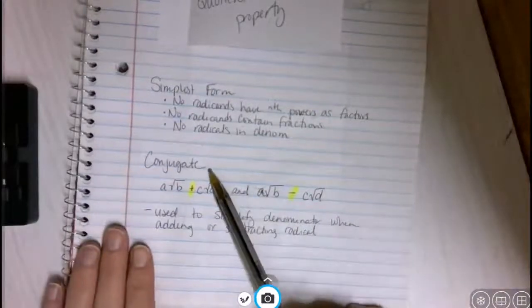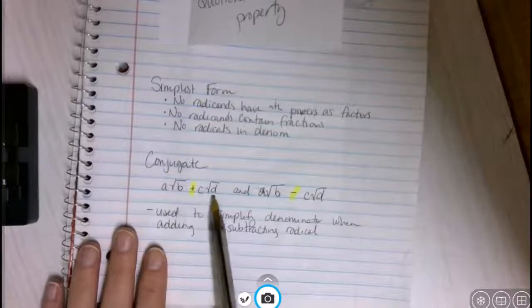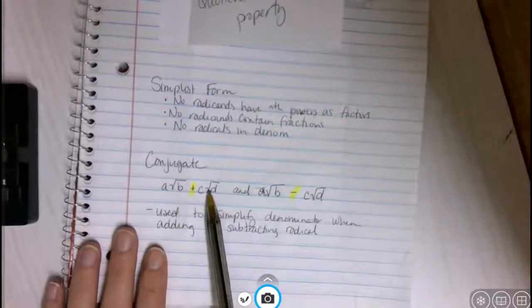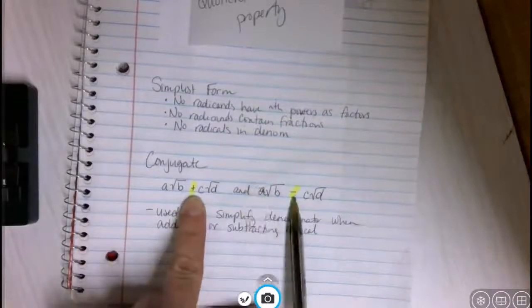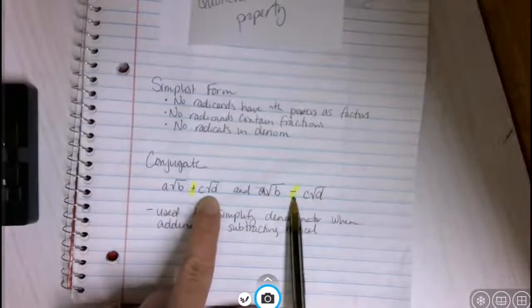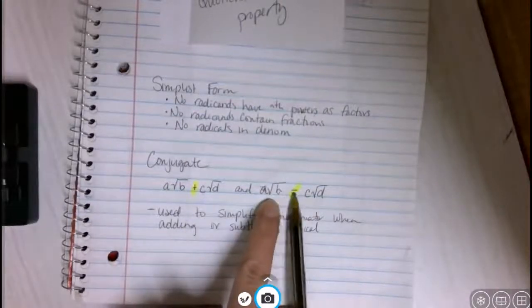Okay, and the conjugate tells me that if I've got some term plus a radical, and either one of these can contain radicals, they don't both have to, then the conjugate would be the opposite sign in the middle. So if I'm given a root b plus c root d, then I know my conjugate, and how I would use it to get rid of the radicals in the denominator, would be a root b minus c root d.